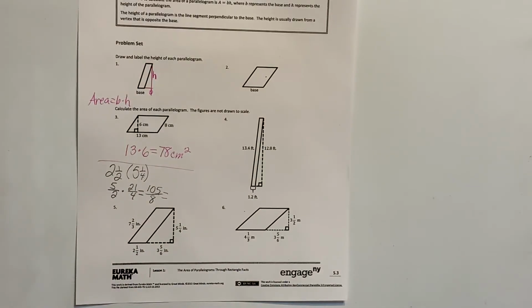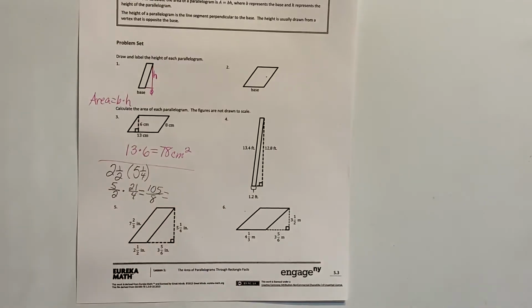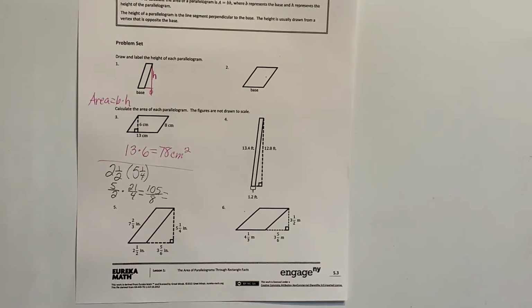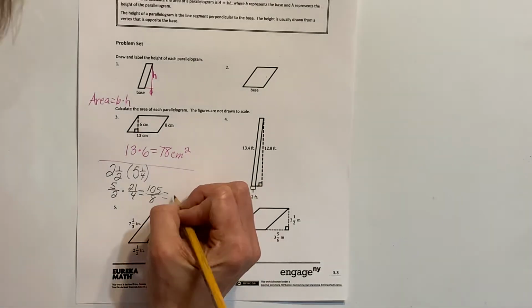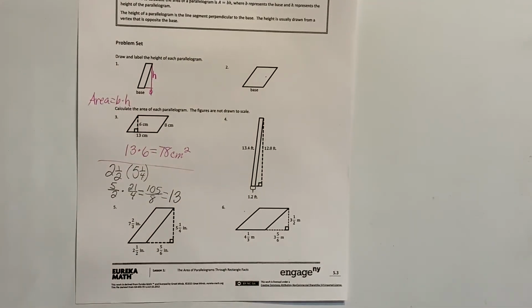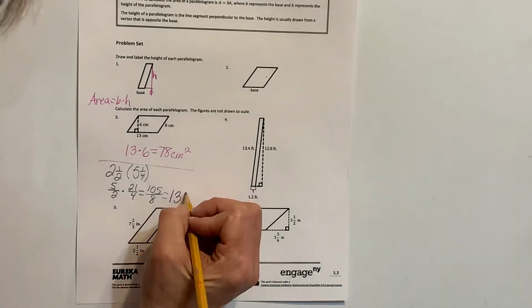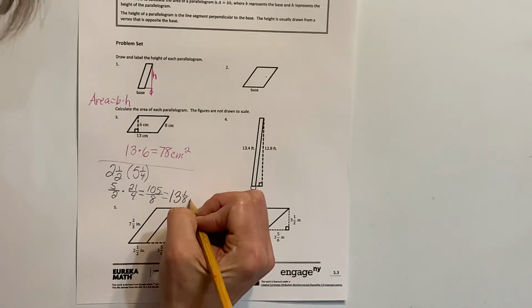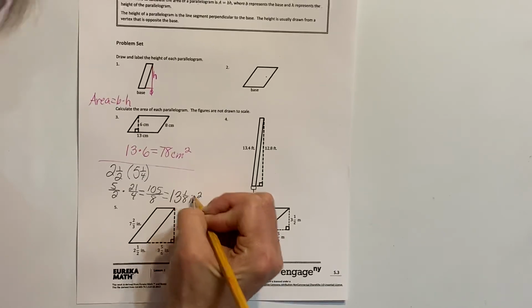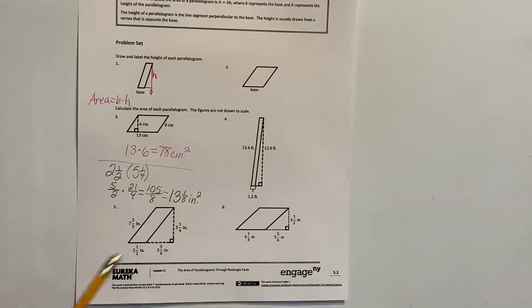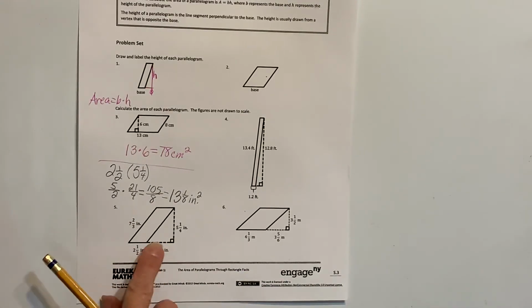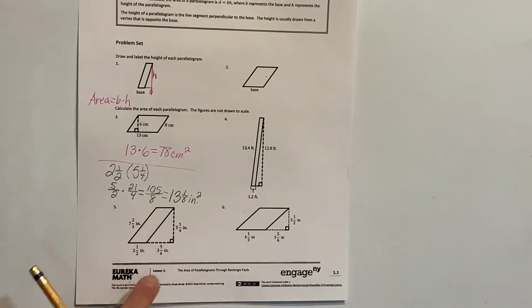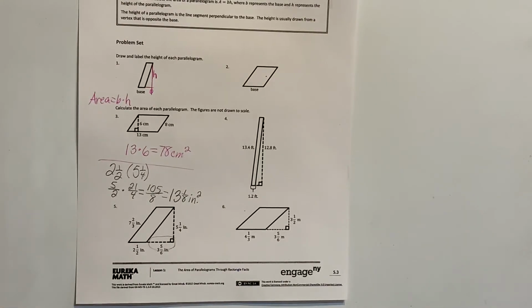Now, I need to divide this. 105 divided by 8. I know that 8 can go 13 times, and then there is 1/8 left over. That would be inches squared. So this would be 13 1/8 inches squared. Notice I did not include what I had to add here in order to get the height. I did not include this in my calculation. So remember that for when you're calculating 4 and 6.